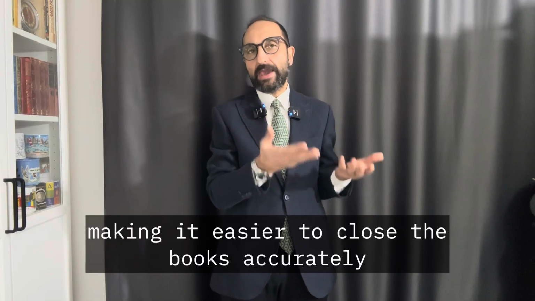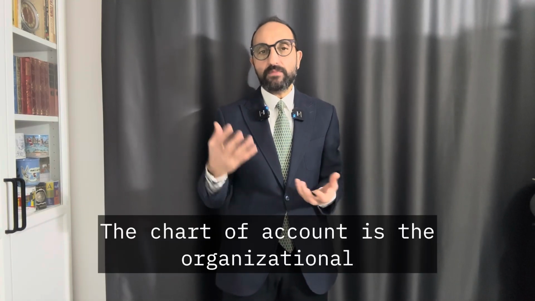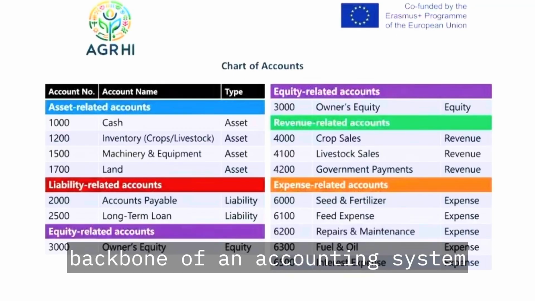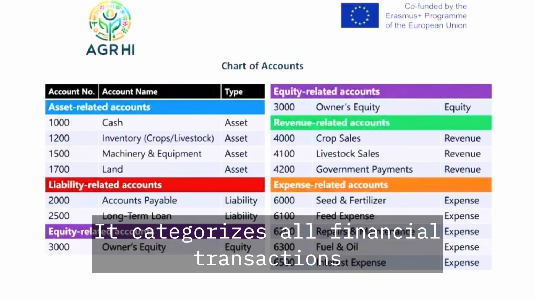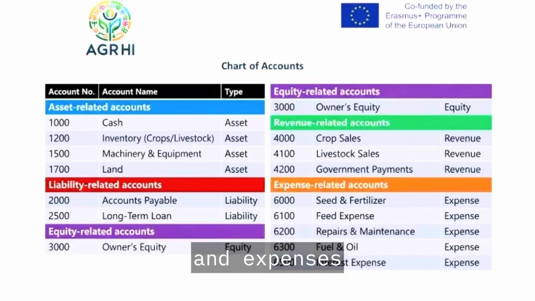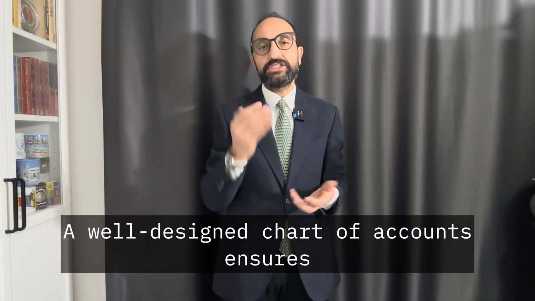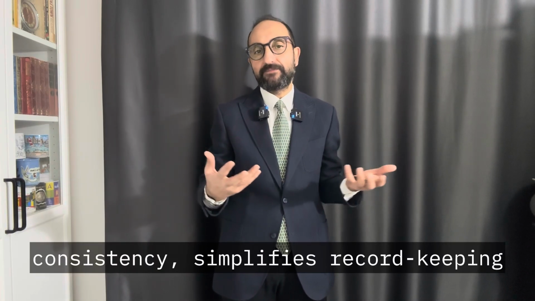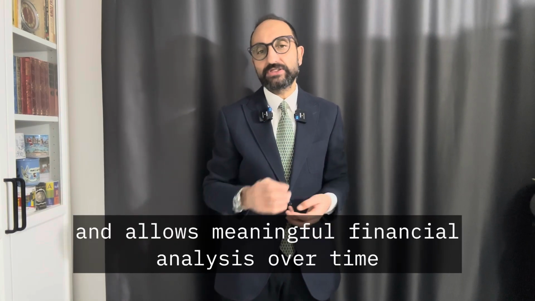The chart of accounts is the organizational backbone of an accounting system. It categorizes all financial transactions into assets, liabilities, equity, revenues, and expenses. A well-designed chart of accounts ensures consistency, simplifies record keeping, and allows meaningful financial analysis over time.